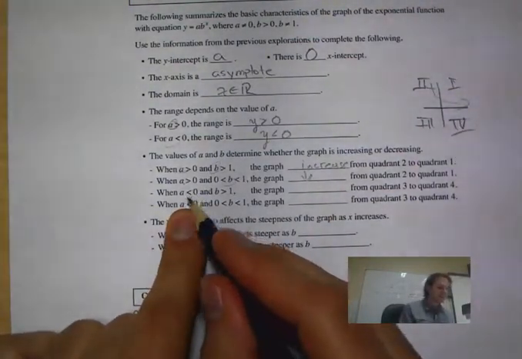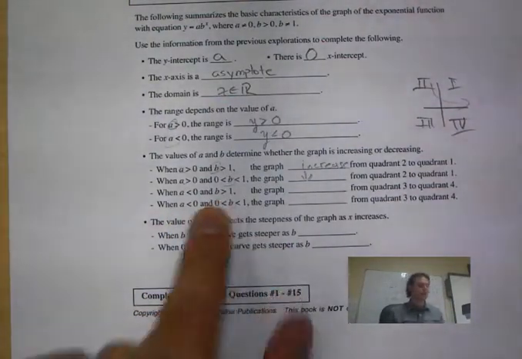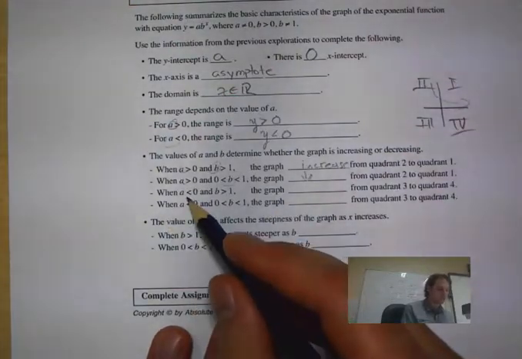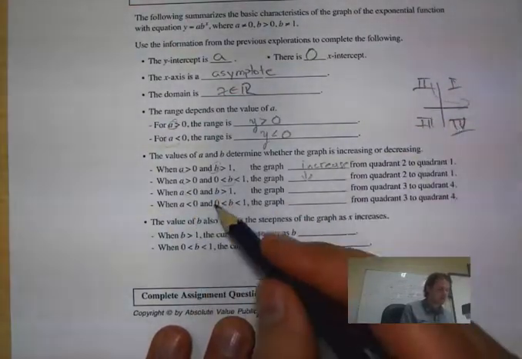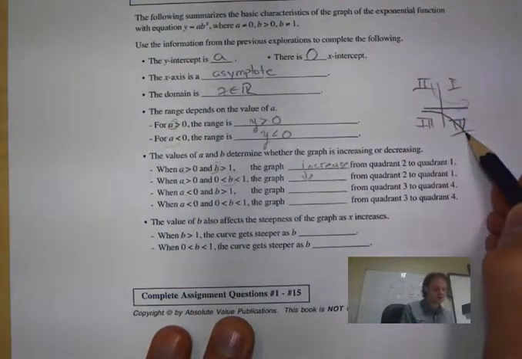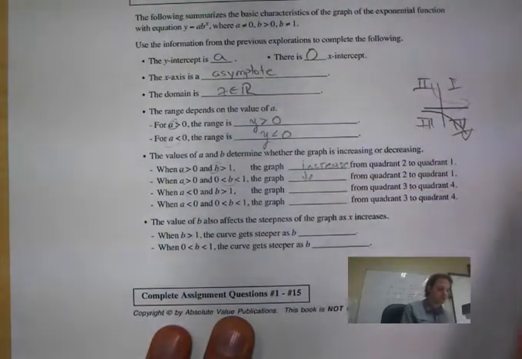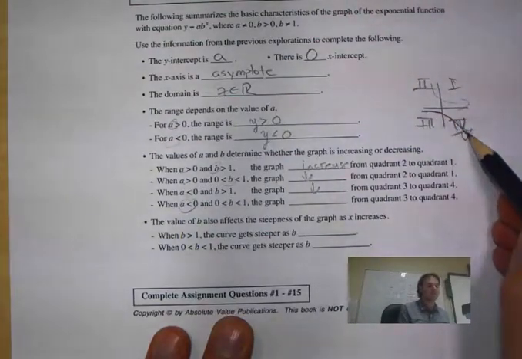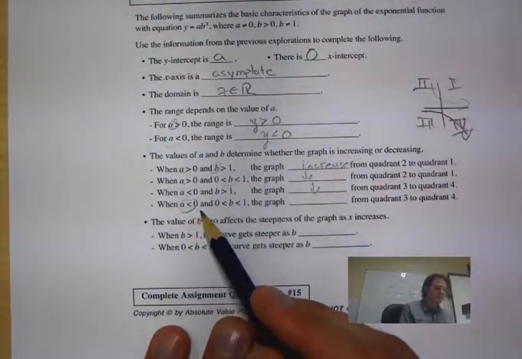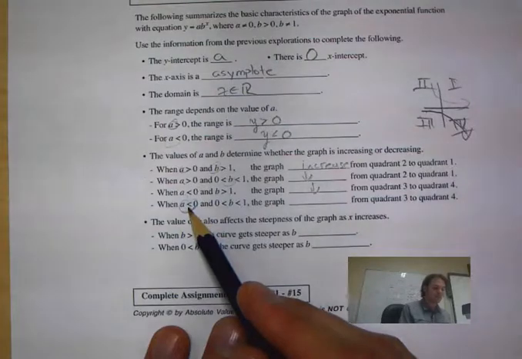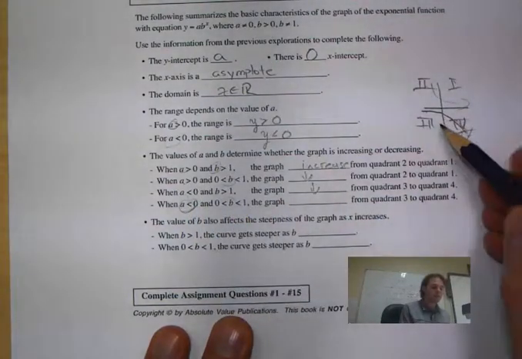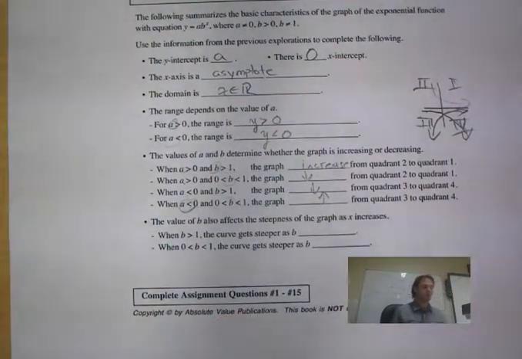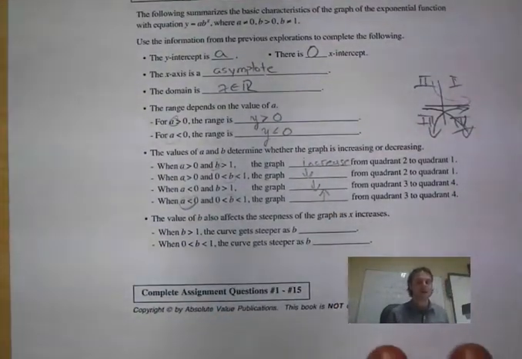Now, if a is less than 0 and b is greater than 1, that's going to be from quadrant 3 to 4. So a is less than 0 and b is greater than 1. Our graph is going to look like this. So it is going to decrease. Now, that's technically decreasing, it's going down. Now if a is less than 0 and b is in between, my graph is going to look like that. So it's going to increase. Okay? Do we kind of get that?